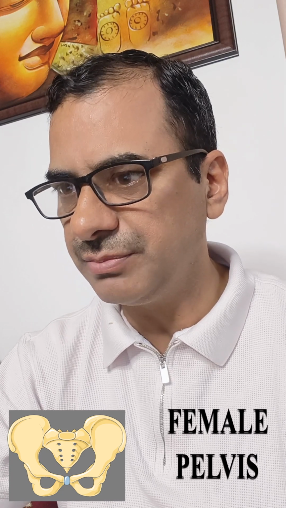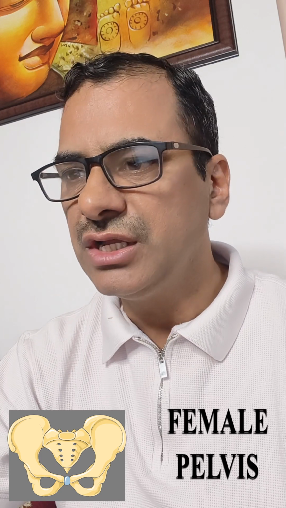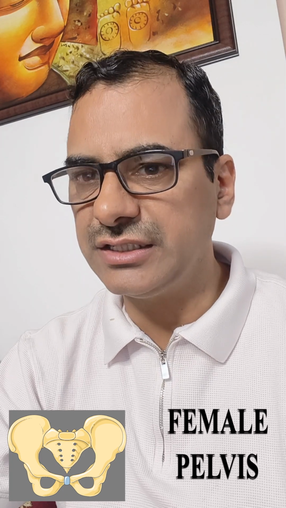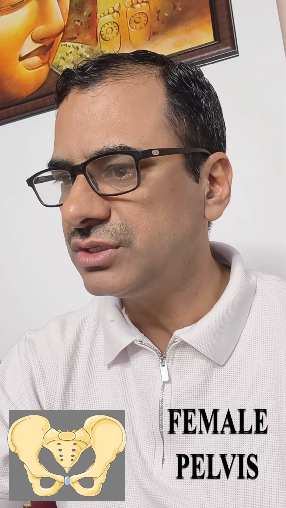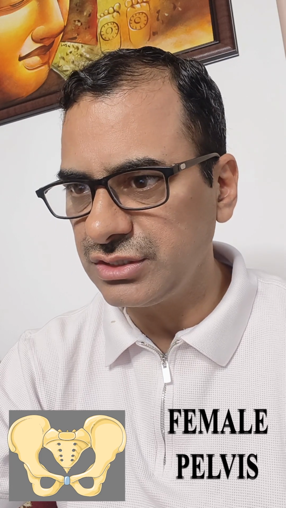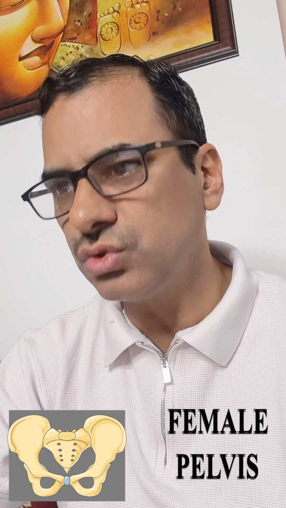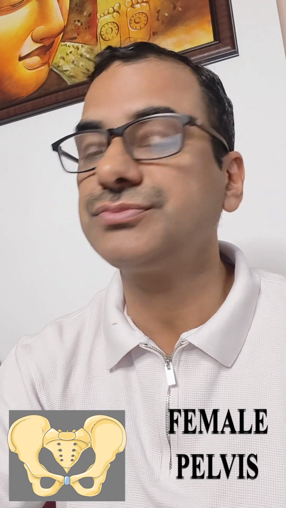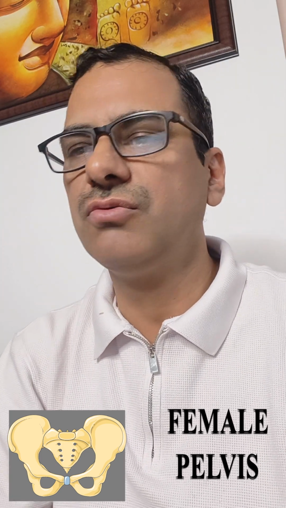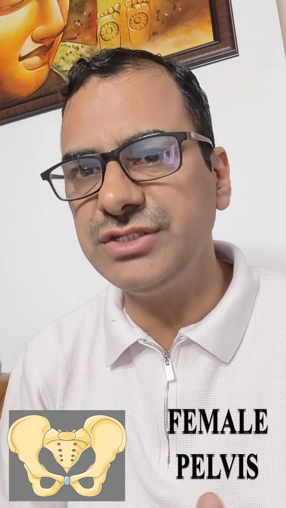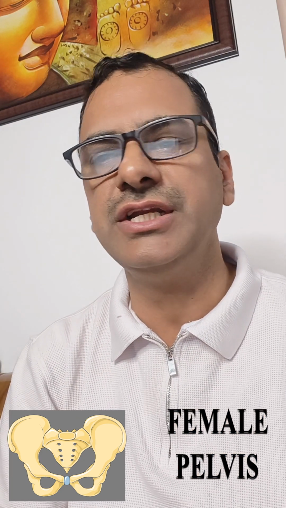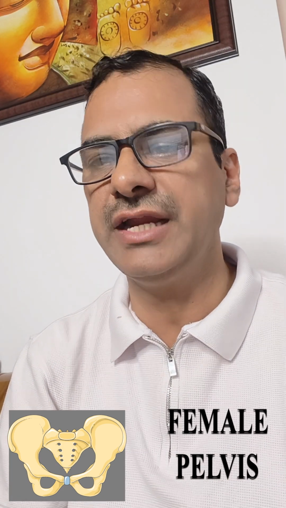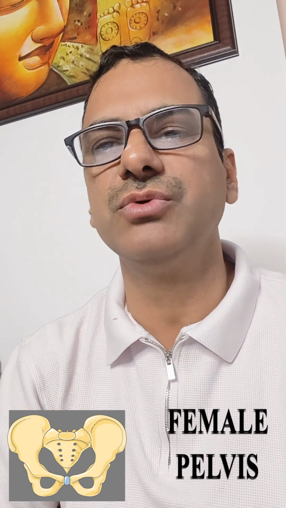Inlet, pelvic cavity and outlet. The posterior portion is about 12 cm in length, and because of the difference in these measurements, this is longer and this is smaller, so the pelvic cavity becomes a curved structure. The lateral walls of this cavity are the sides of the pelvis, which are mainly covered by the obturator internus muscle. This cavity contains the pelvic colon, rectum, bladder and some of the reproductive organs.